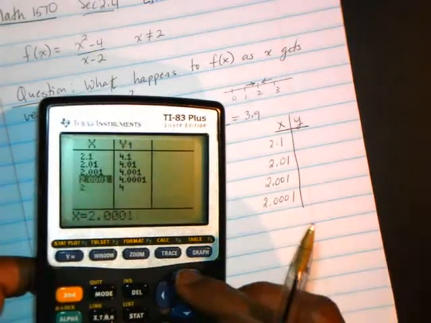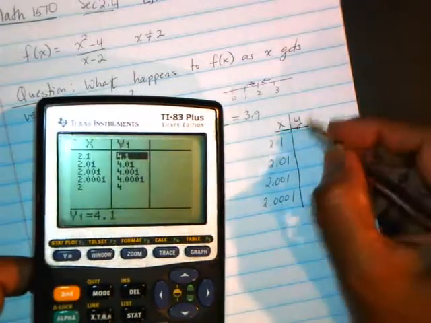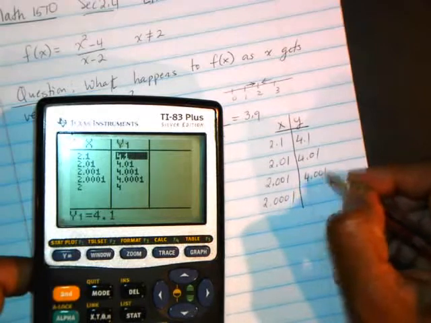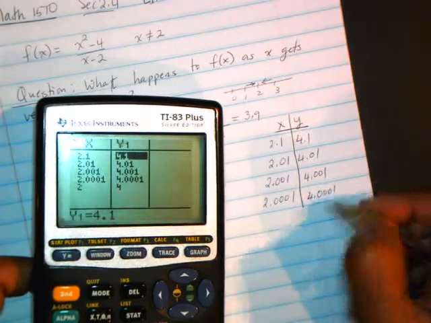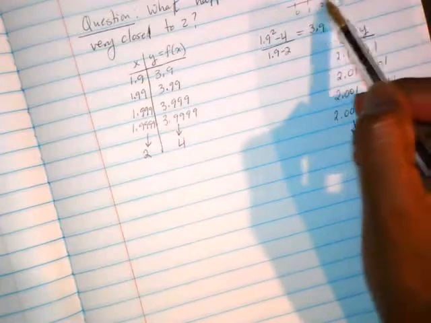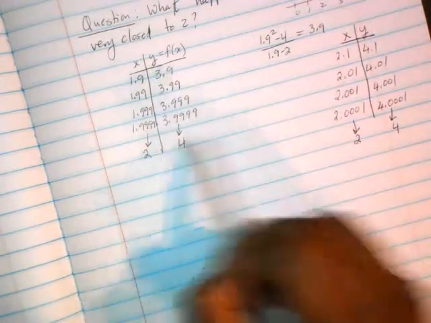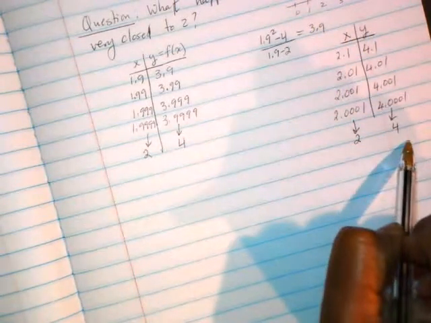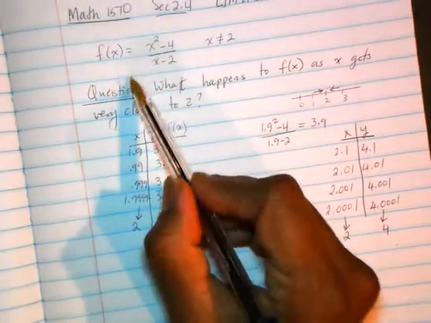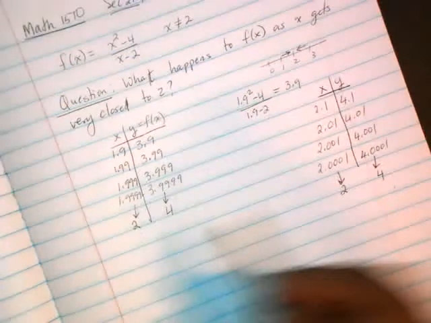So you notice that the y values start at 4.1, 4.01, 4.001, 4.0001. Again, as x gets close to 2, y gets close to 4. So if this happens, that as you approach x from both directions, if the y value approaches the same number, we say that the function f of x has a limit, a limiting value of 4.